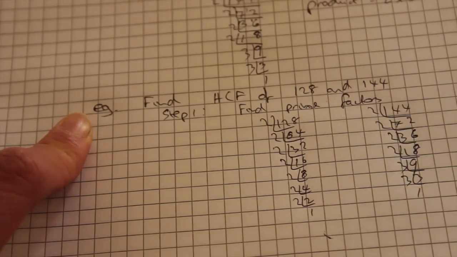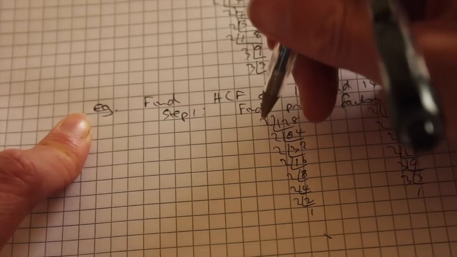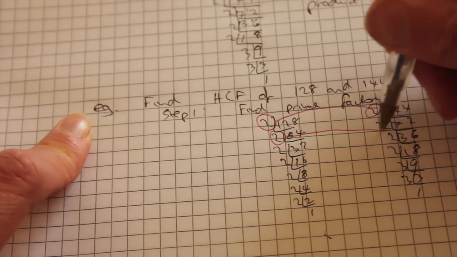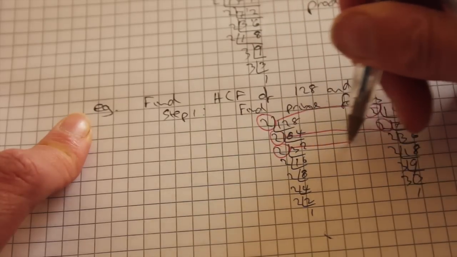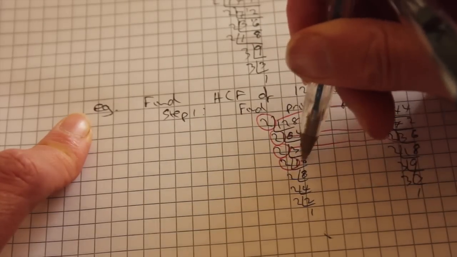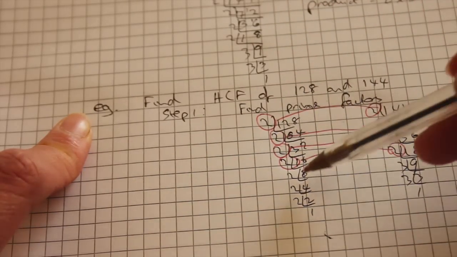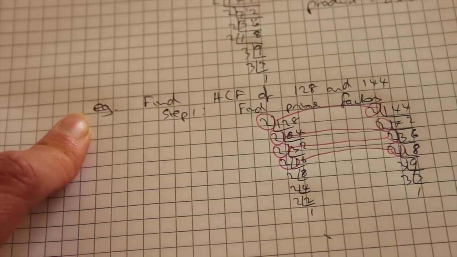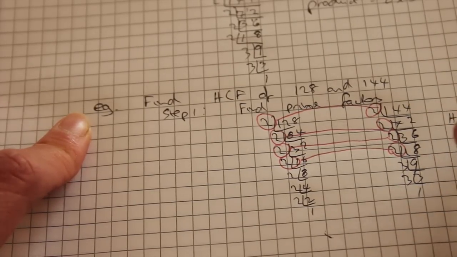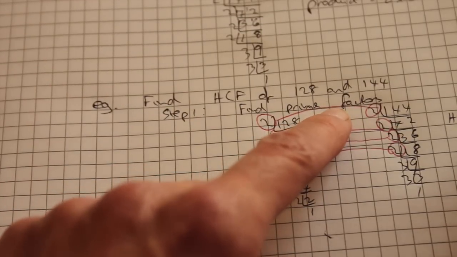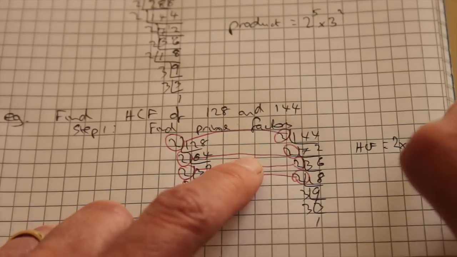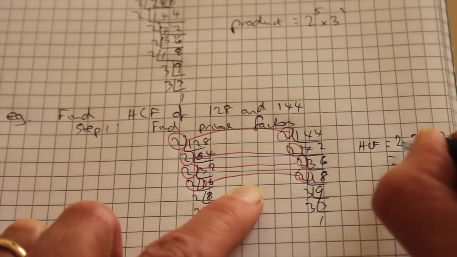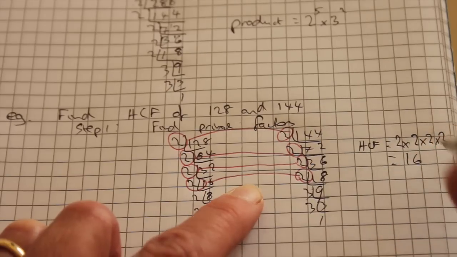Now when I'm looking for the highest common factor, the next step is to circle the factors in common. So that 2 is common. There's another 2 common. There's another 2 in common. And there's another 2 in common. Now I've run out of 2s to pair that up with, and I've nothing to pair the 3s up. So I'm done. So the highest common factor is you've got that 2 paired up. You've also got another set of 2s and another set of 2s and another set of 2s. So the highest common factor is 4 times 4, 16.